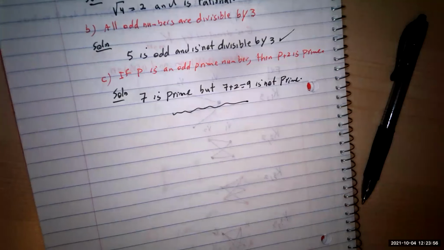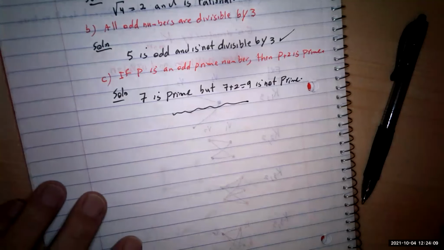Any question? Read it carefully. It's not going to be something difficult, just about the numbers that we talked about, and you should be able to do it right away. Okay, that's question number 2.